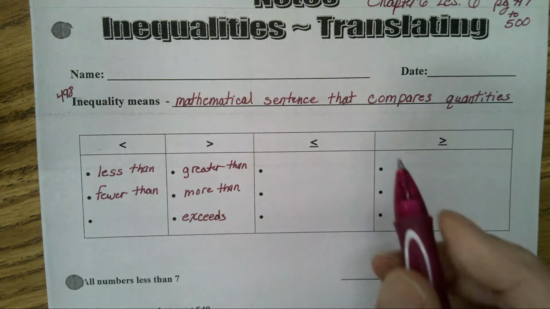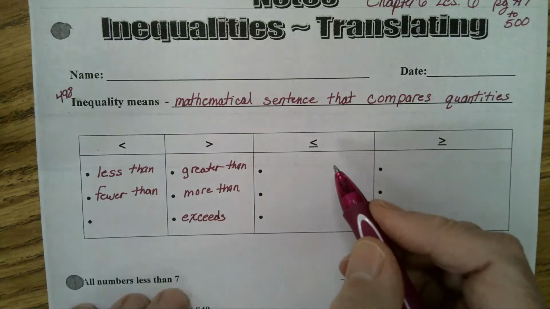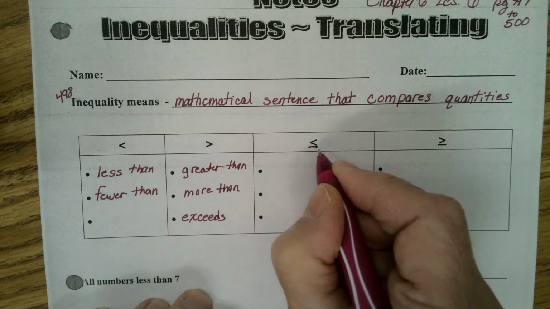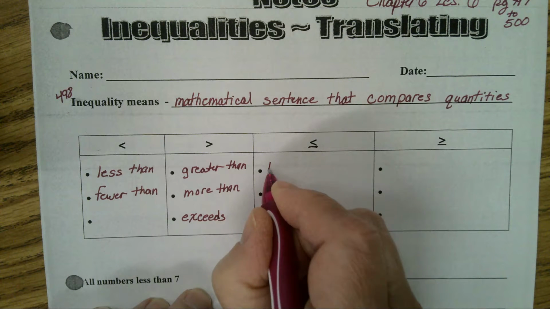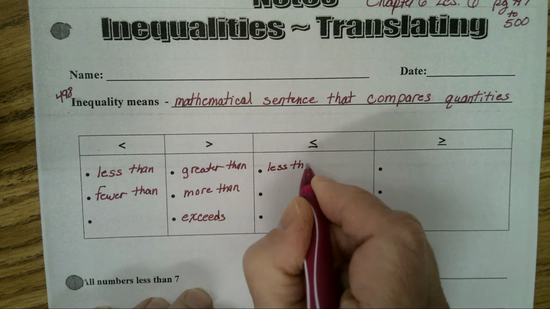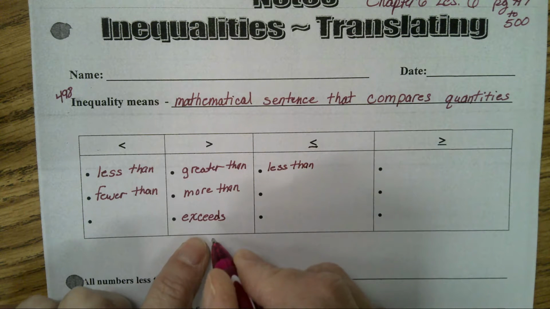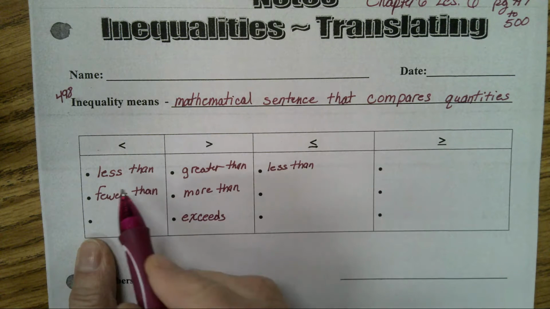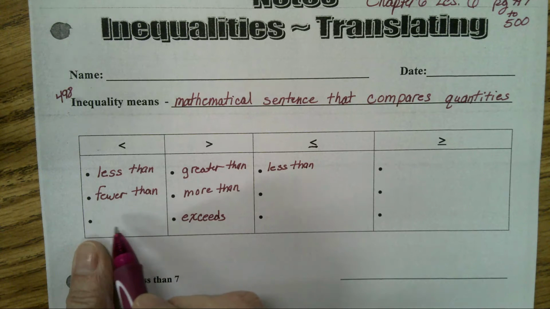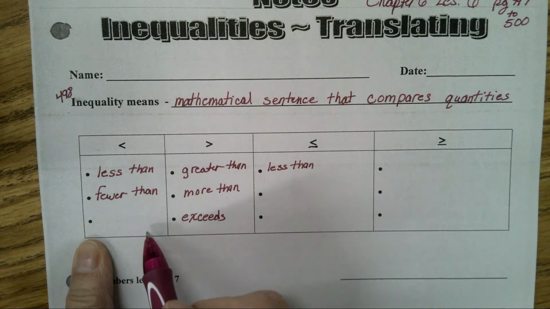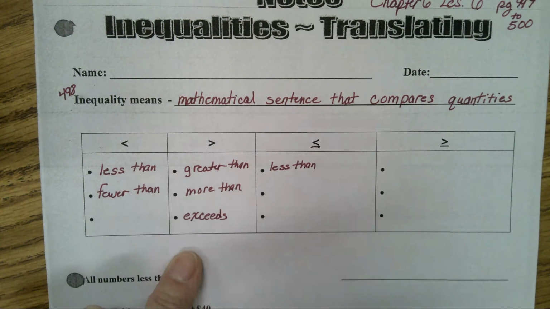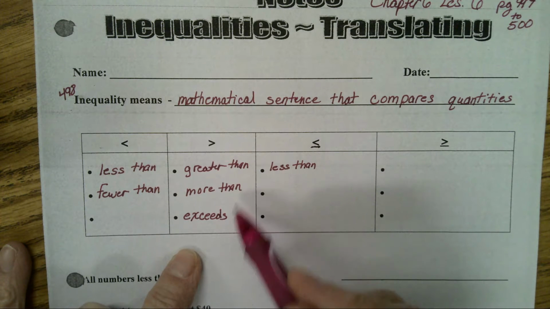Now for this one, is less than or equal to. Because it has the bar, that means less than and equal to. Exceeds, E-X-C-E-E-D-S. The first one would be receives. Okay, less than, fewer than, and I didn't give you a third choice on that one. But I could see where you said recedes. It's not a common word that we use in our math sentences, but I could see where you would come up with that. Greater than, more than, exceeds.